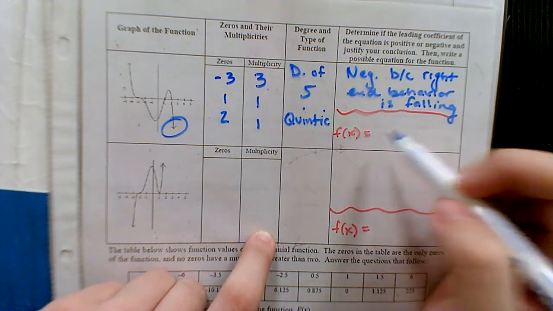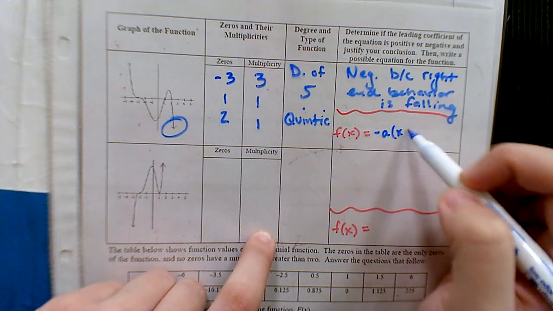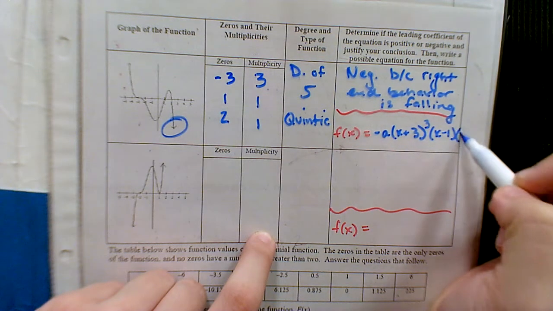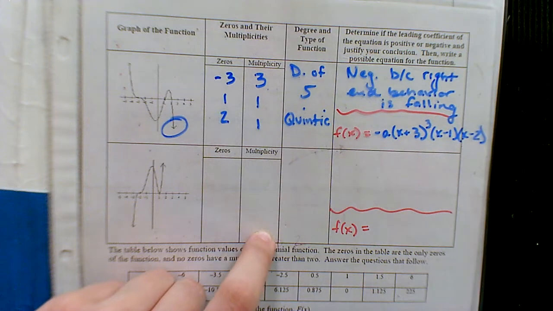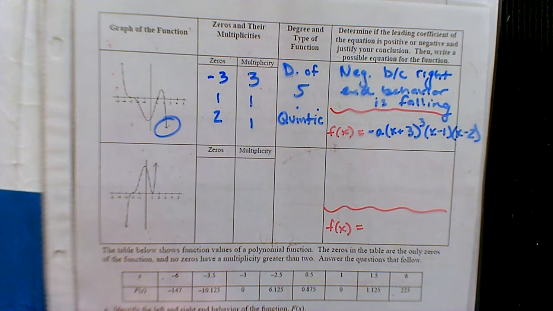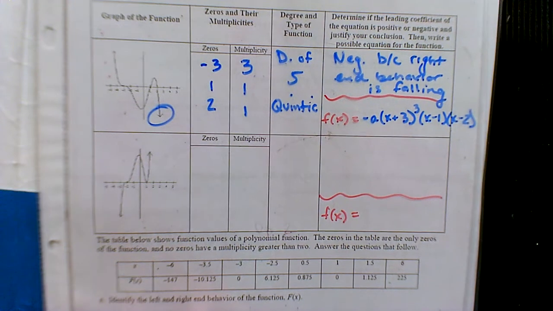Any takers? Yeah? Negative a parentheses x plus 3 cubed, okay. x minus 1, and then x minus 2. Perfect. How'd you guys do? 2 thumbs up? Way up? All right. What about the next one?